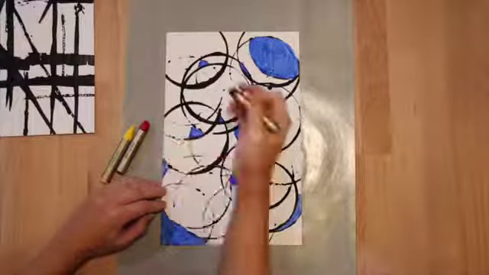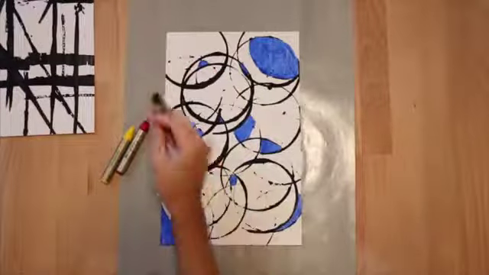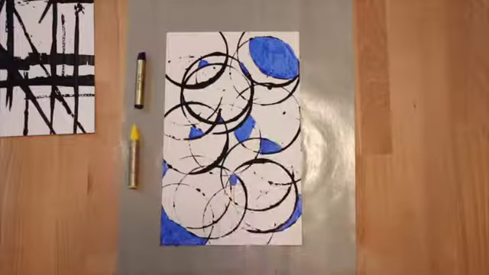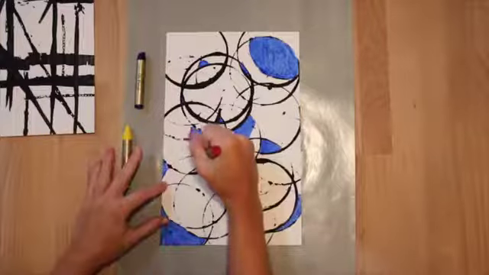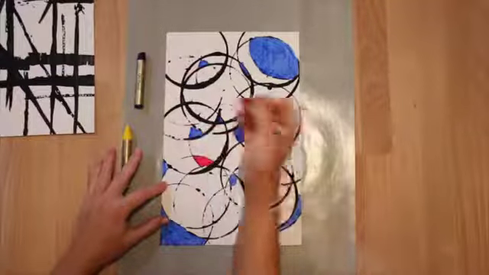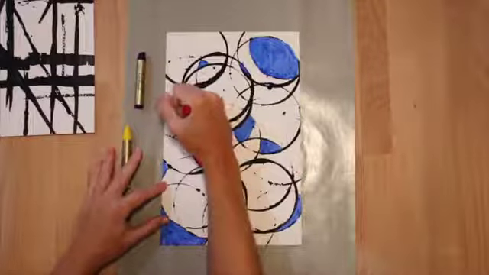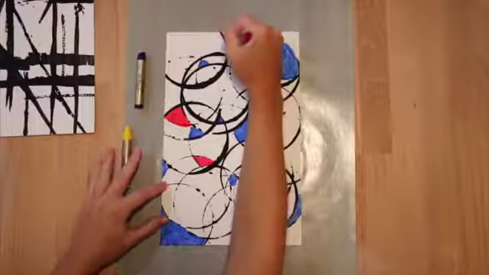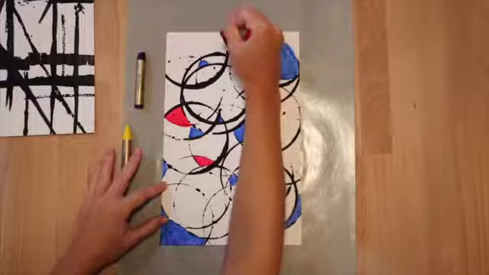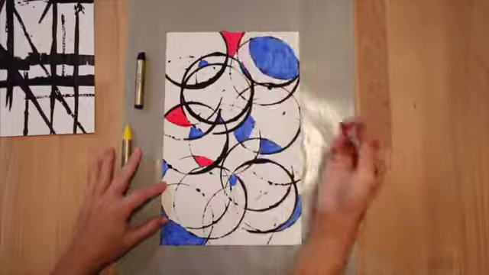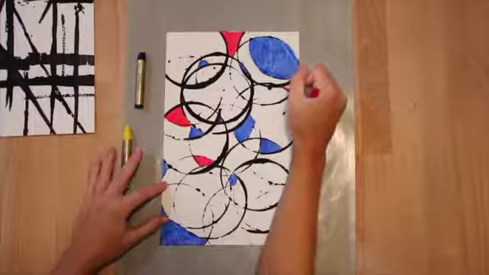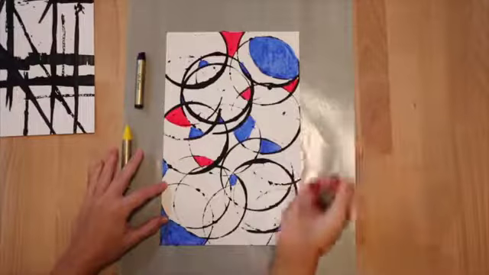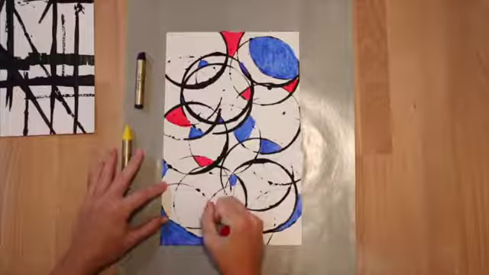Alrighty. I feel like I'm done with my blue, so now, and you might not be done with your blue, and that's fine. You can continue to work with blue. Now I'm going to take my red, and I'm going to color in some of the spaces red. And I'm pressing hard so it's covering all of the white. And again, I'm just finding unique shapes that were created. And I'm going to use the red to fill in even more of my composition.